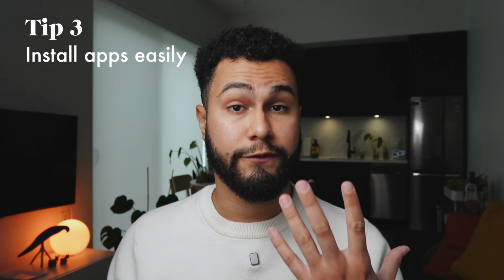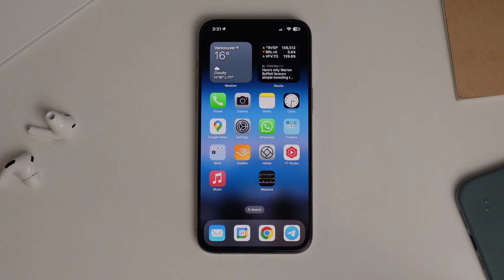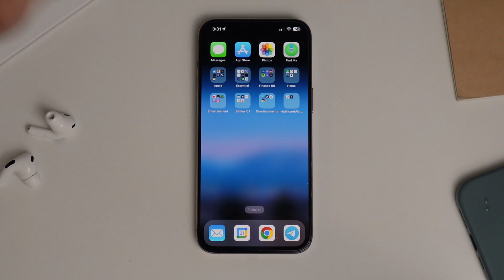Tip number 3 is for you that maybe forgot that you deleted one app and then you want to install that application back. You can just scroll down from your Spotlight search and type the app that you want to download, probably a game or something, and then you can install that app directly from that search without necessarily opening your App Store. So for installing applications without opening the App Store, you can see that the App Store is right here at the top.